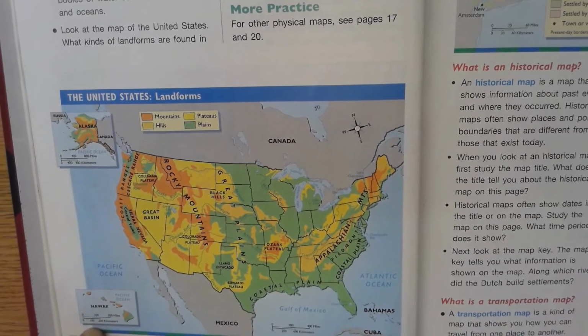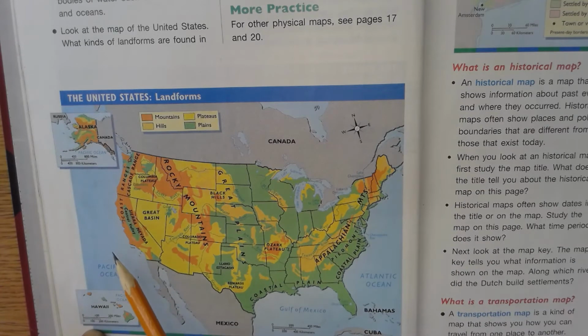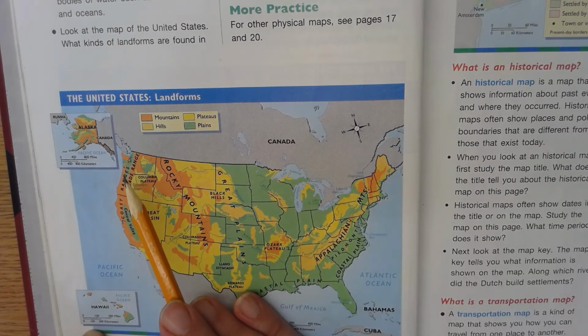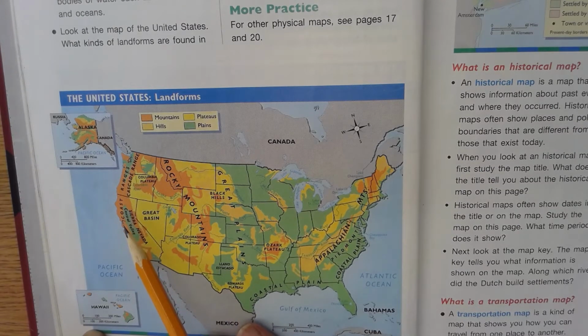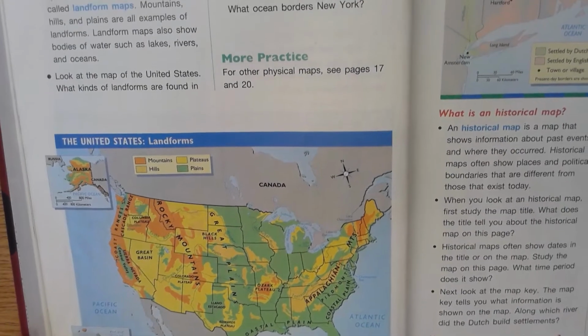So you find Coast Ranges. So I'm looking, that's coastal plains. More coastal plains. Here it is, the Coast Ranges. It's right here. Which ocean borders or comes alongside that is the Pacific Ocean.